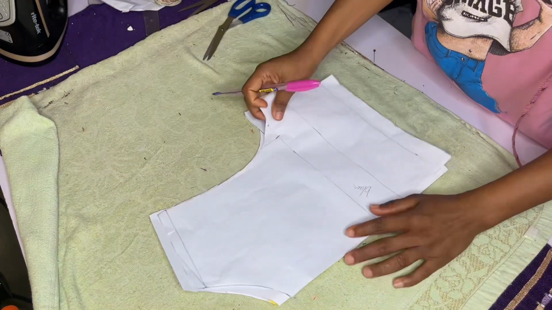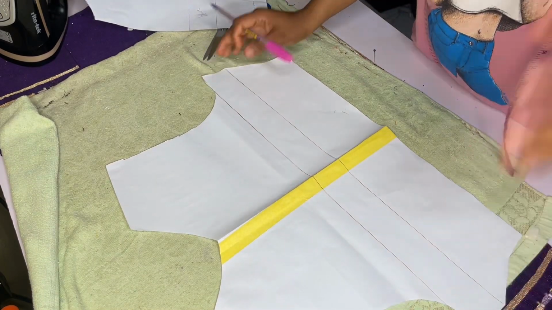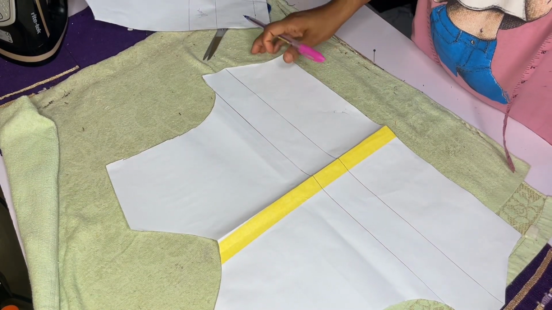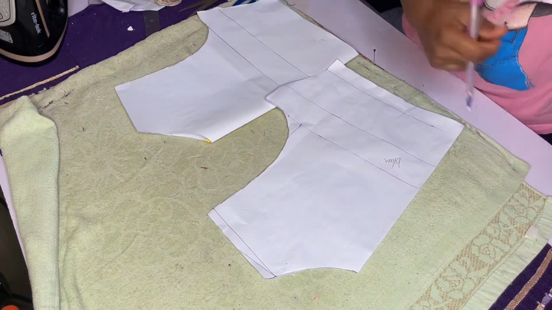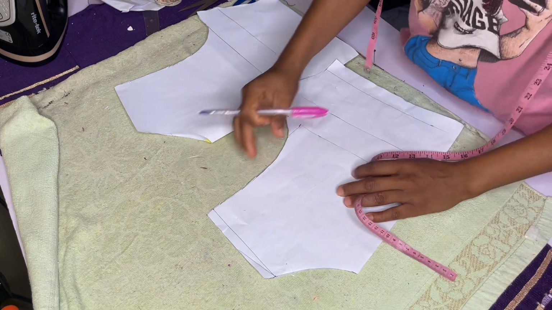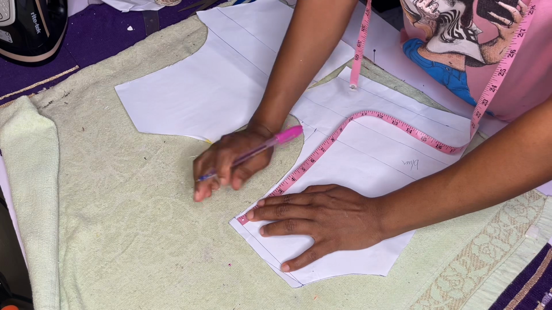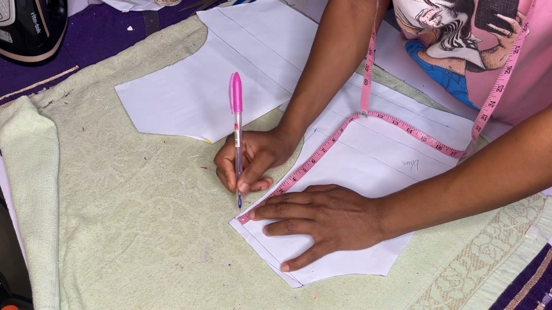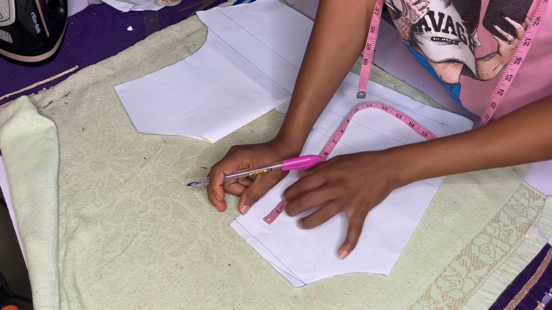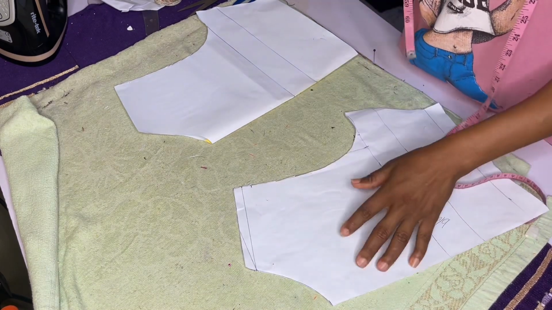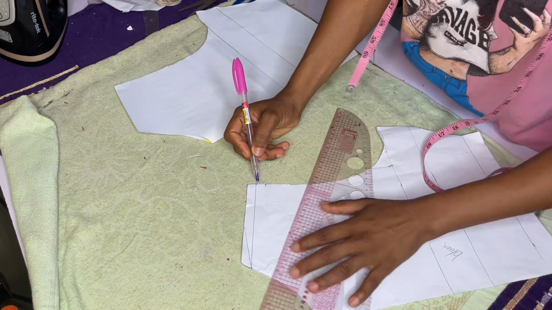So I transfer it to another one because I need this one to be a full scale, not a half scale. But before then, there's something I want to show you. Sometimes the half move for the front is always shorter than the back. So rather than taking 1.5 for the 1 inch for the front, you can take 1.5 depending on how the shoulder can be. You can try it and see if it works for you. Remember we went down by 1, so now I'm doing 1.5.